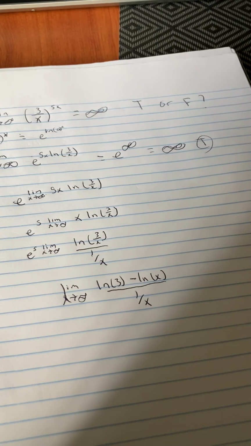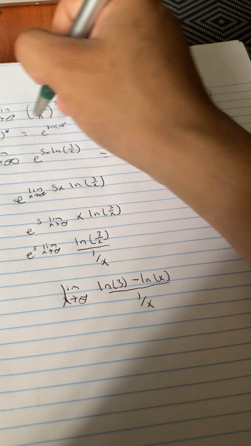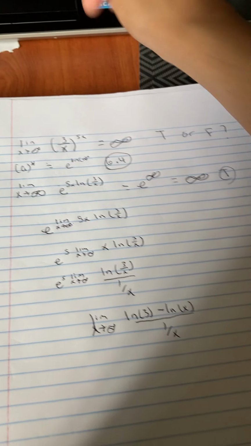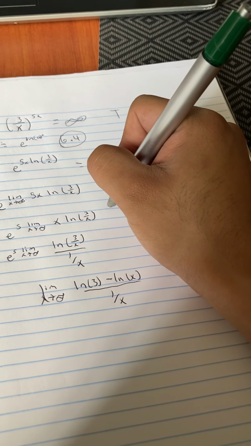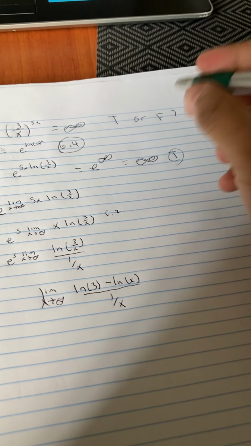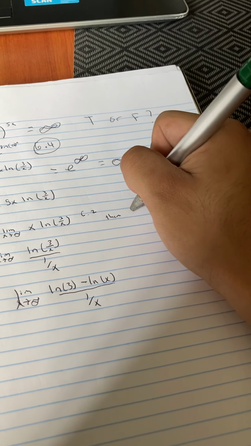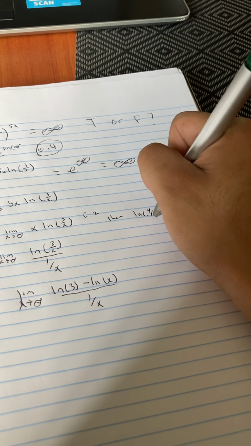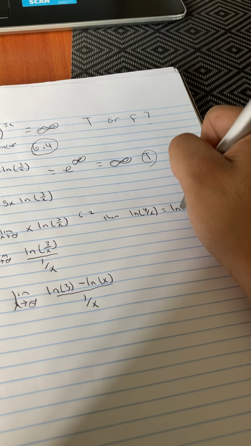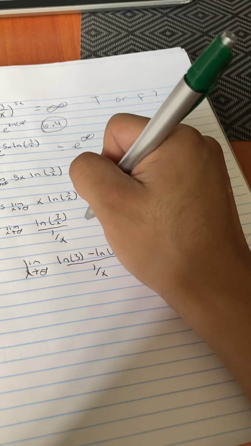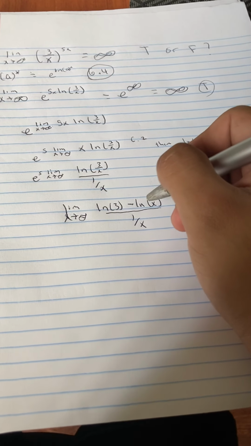This theorem is in section 6.4 if you don't believe me, and this one would be in section 6.2. So the theorem is that ln of y over x is equal to ln of y minus ln of x. So that's how I got there.